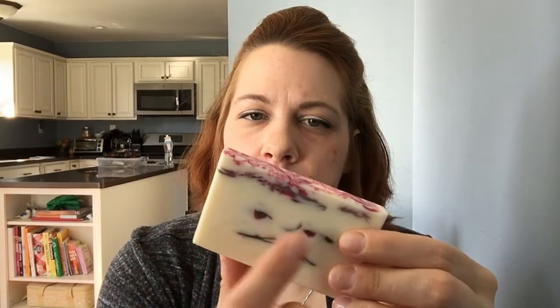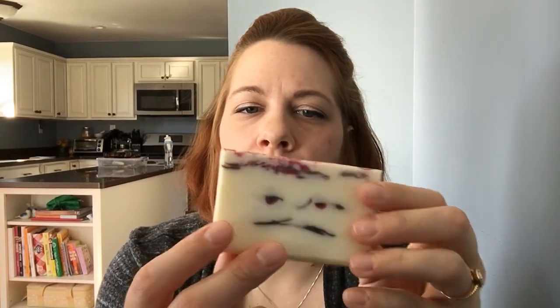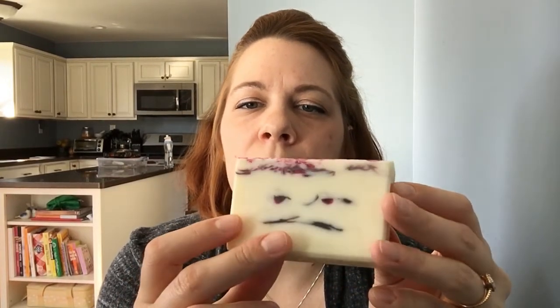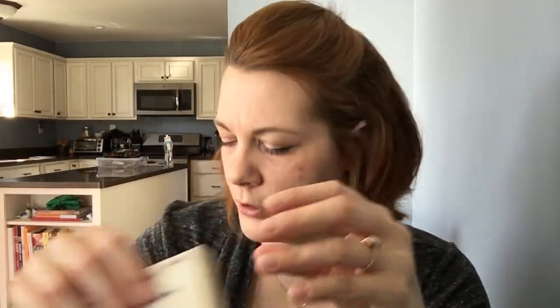And same with the eyes. The top, I had left some of it kind of thinner so that I could get this fluid look, pay no attention to this blemish, but it's more of a fluid look to it.